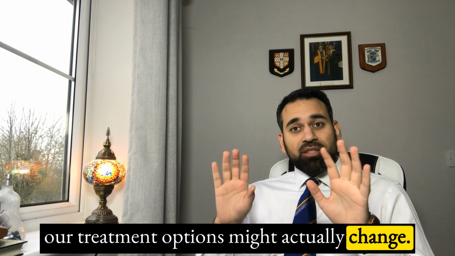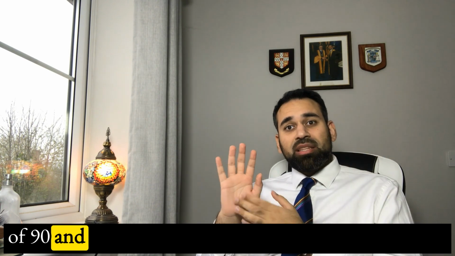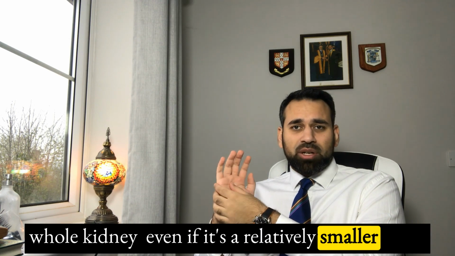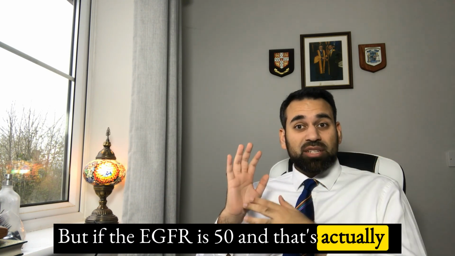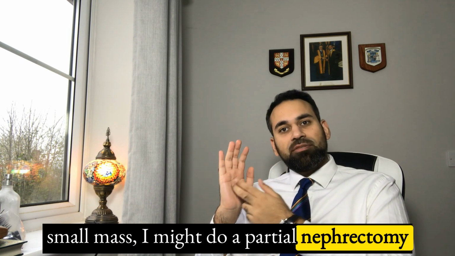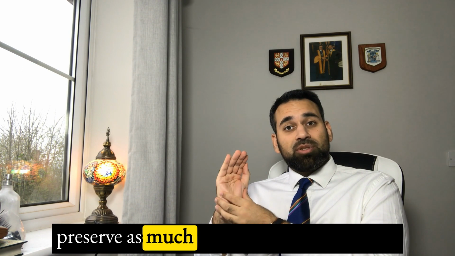because our treatment options might actually change. So, if I've got 50-50 function with the EGFR of 90 and the patient's on blood thinners, for example, I might go for a nephrectomy, take out the whole kidney, even if it's a relatively smaller mass, because I know that the kidney is functioning pretty good. But if the EGFR is 50 and that's actually a good functioning kidney and it's a reasonably small mass, I might do a partial nephrectomy or nephron sparing surgery and try to preserve as much of the kidney as possible.